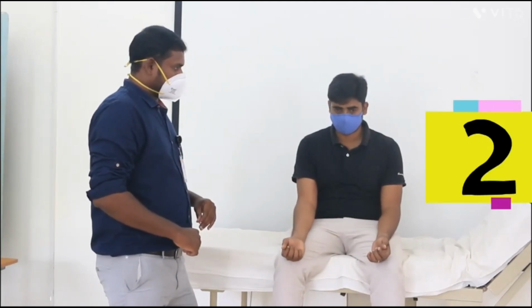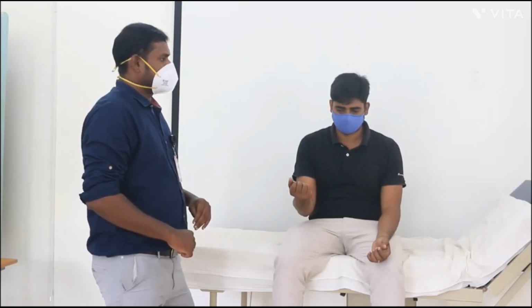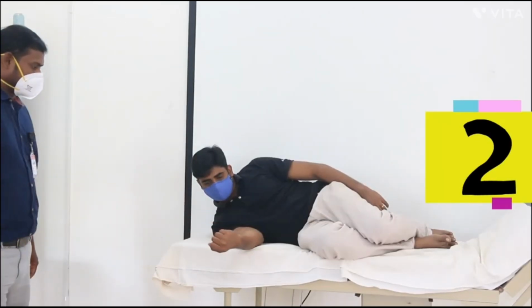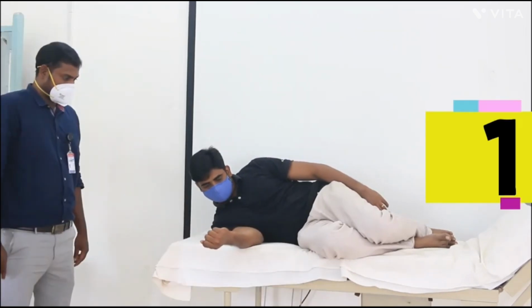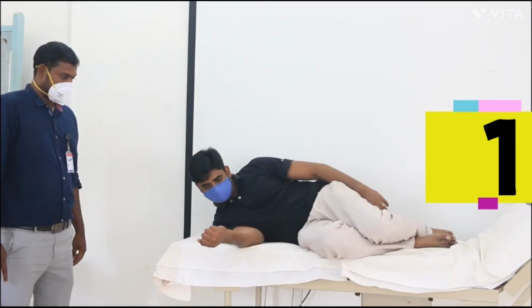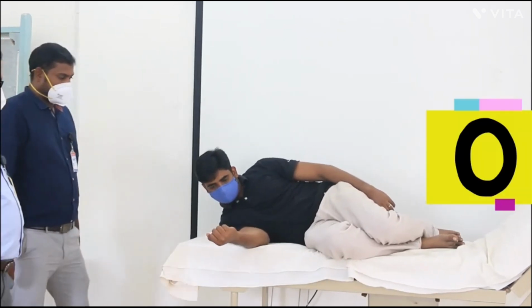If the movement cannot be executed against gravity, then it is attempted with gravity eliminated. If it is done, then the power is grade 2. Sometimes only a flicker of movement is seen and it is designated grade 1 power. And finally, grade 0 power is when there is no movement at all.